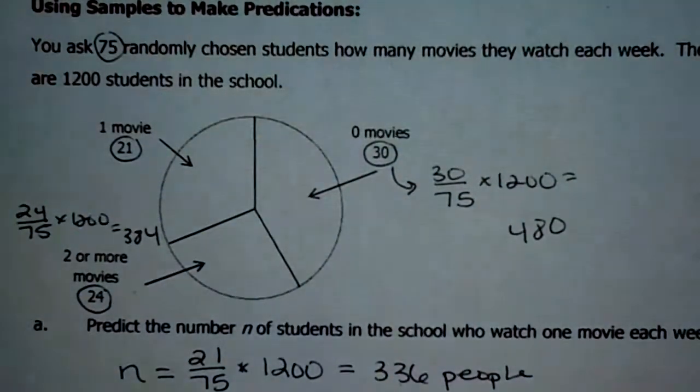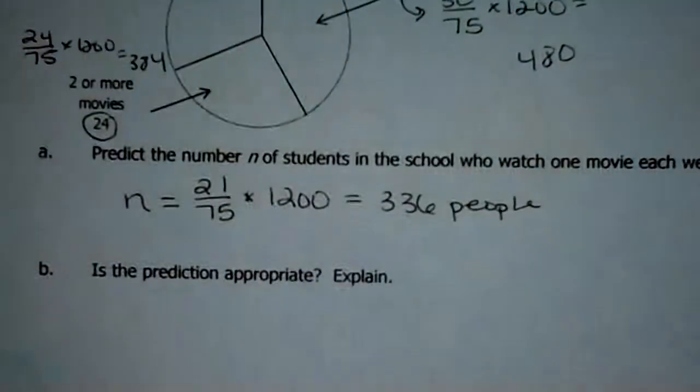Find the percentage by dividing part by whole, and then that gives you the decimal version of the percent, which is what you want, and multiply that by how many students are in the entire population. So the percent of the sample times the population. We'll do more practice in class.